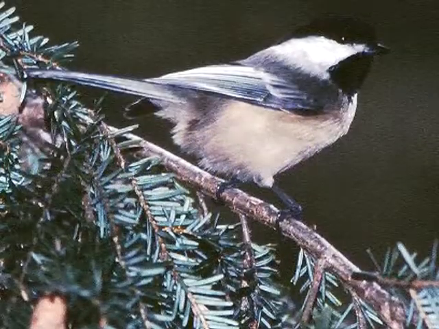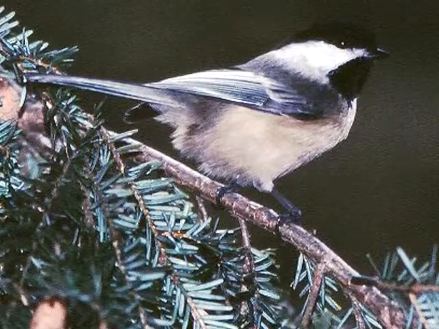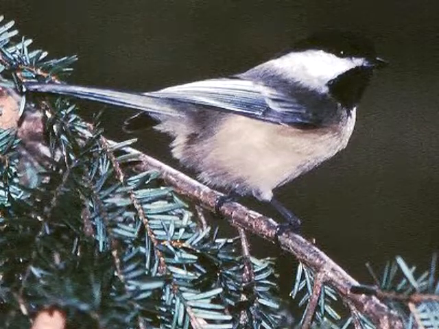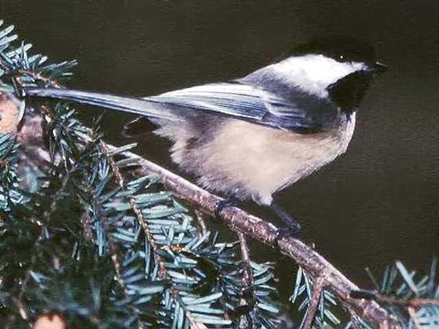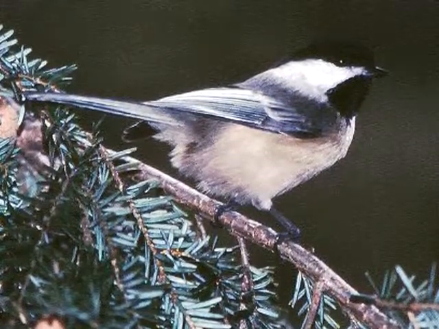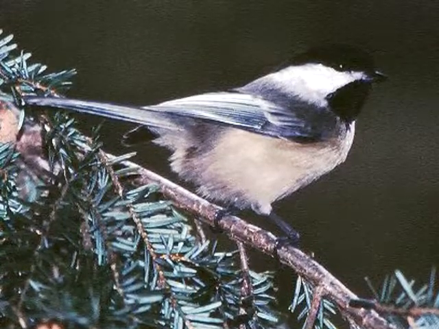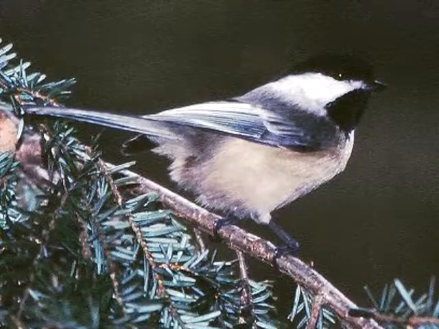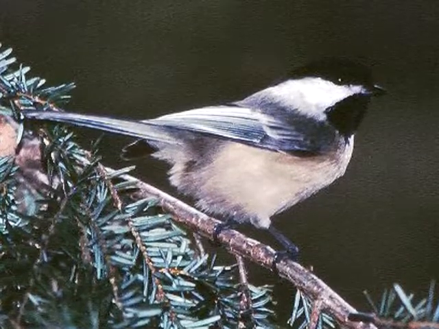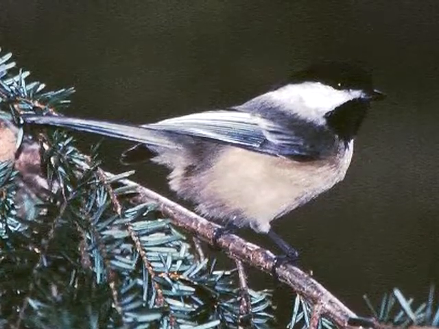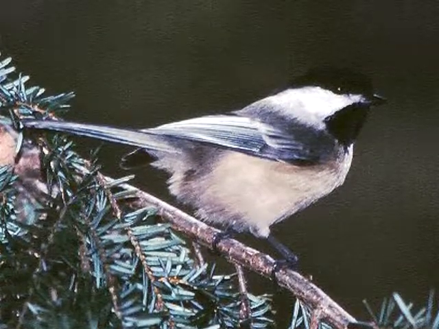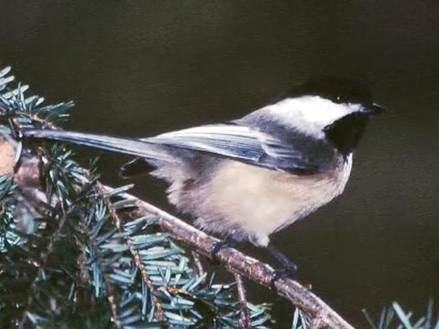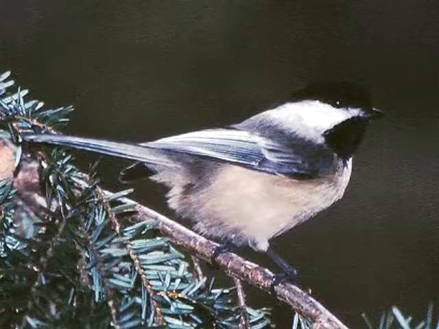Now let's turn our attention back from spacing to distributions. And we'll use the black-capped chickadee as an example here. The black-capped chickadee is a widespread species in North America, occurring from Alaska all the way across the continent to eastern parts of North America and south to about the center of the continent, where it's replaced by another species.